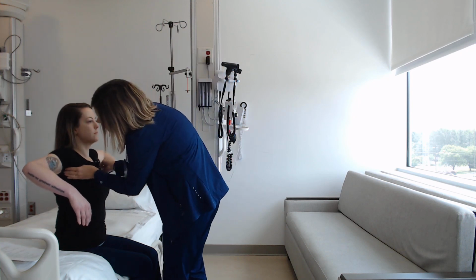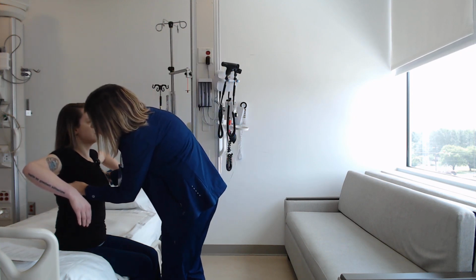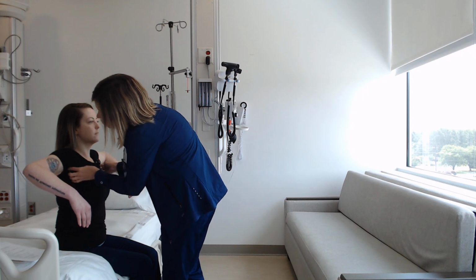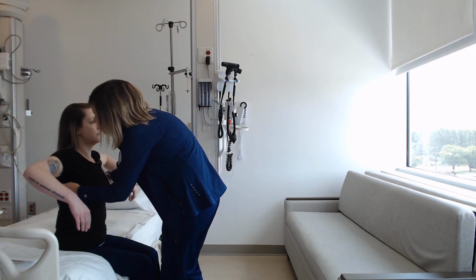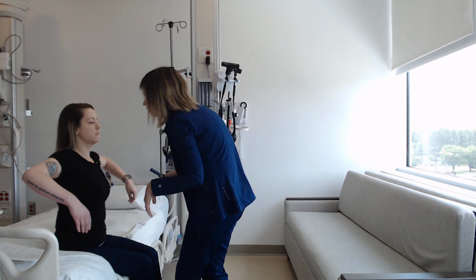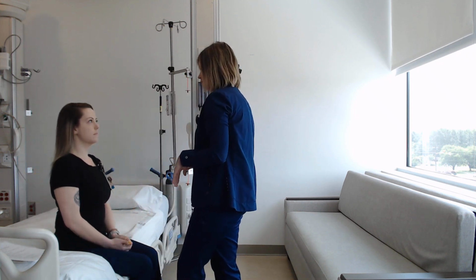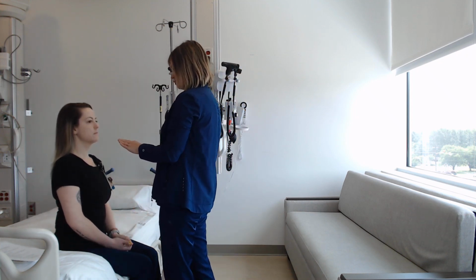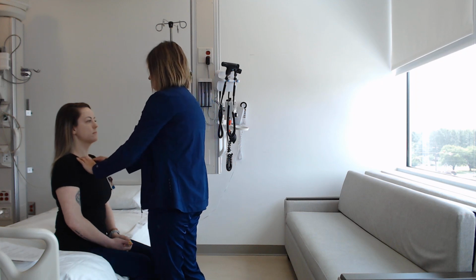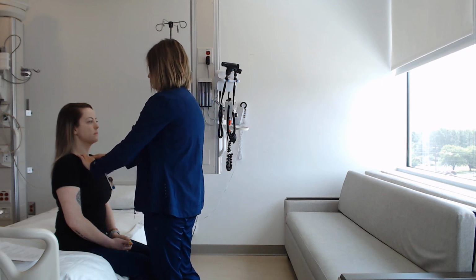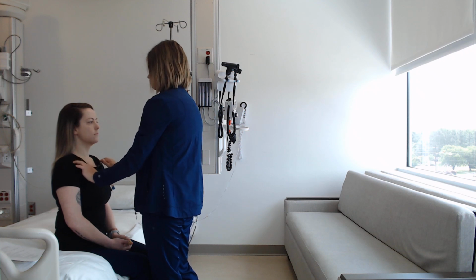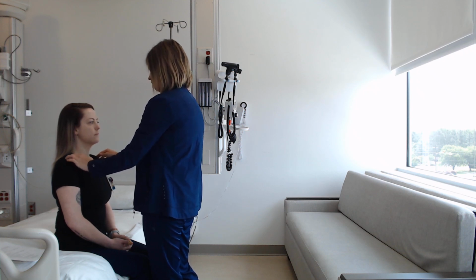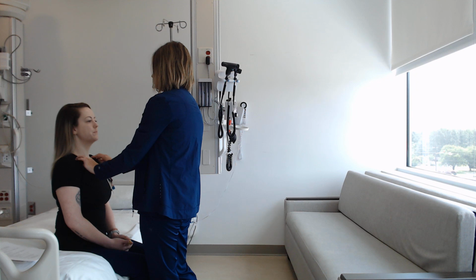So axillary, central in the middle, lateral, pectoral, and then the subscapular lymph nodes. They are freely movable and there's no enlargement noted. I'm also now going to palpate your shoulders at the sternoclavicular and out into the arms. Is there any tenderness in any of that area?